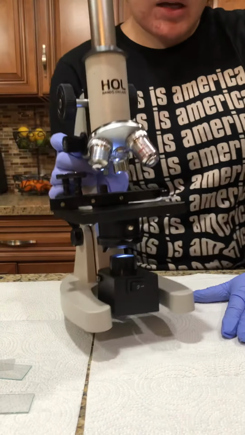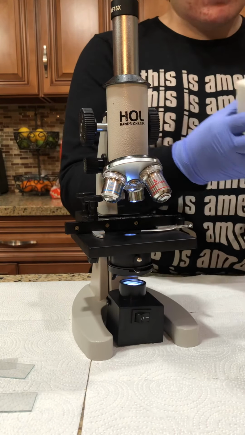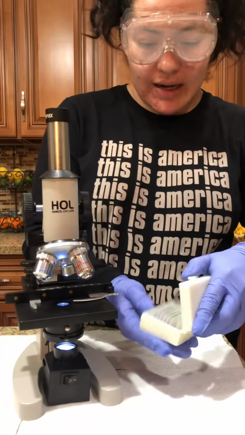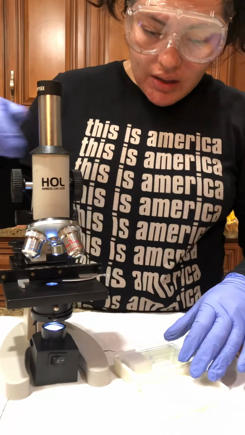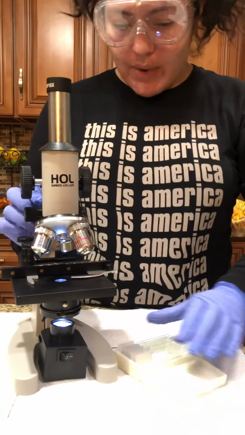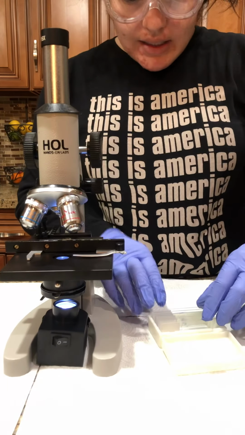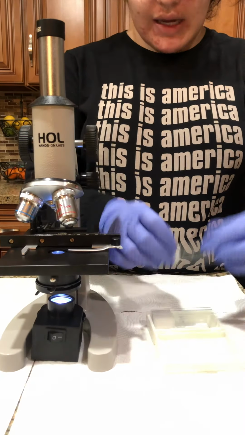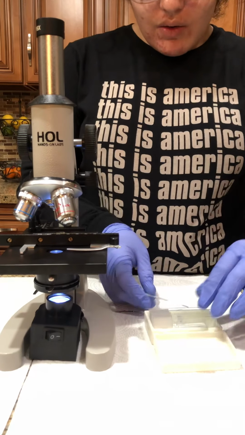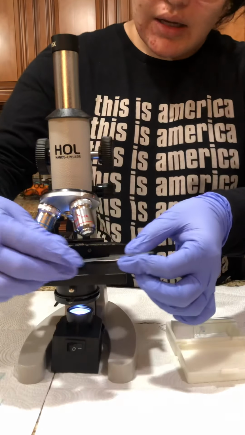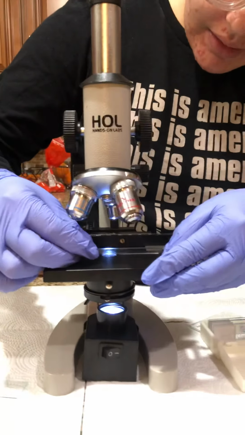So with this lab, I have slides that have been prepped already, and we had to view them through this microscope and then fill out the lab report that I have. We had 6 total slides and a letter E, okay? With these 6 slides and the letter E, I'll put the slide in there and show you how I do it. This is the first one.